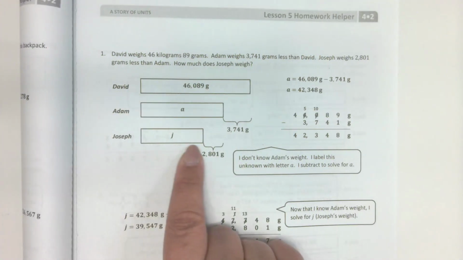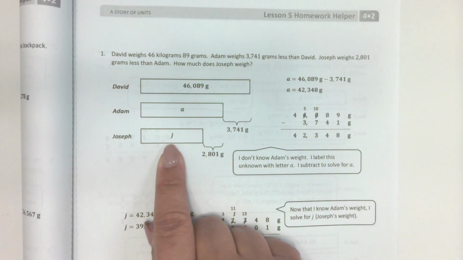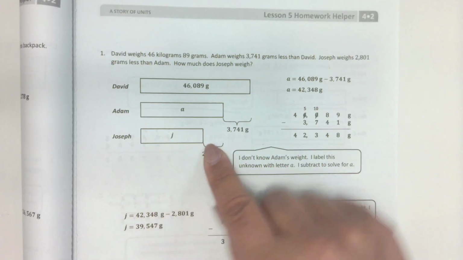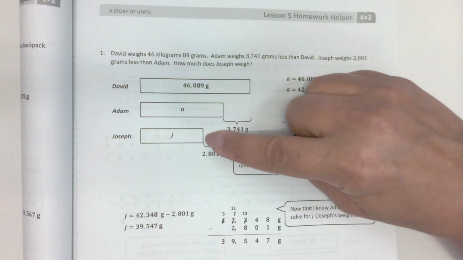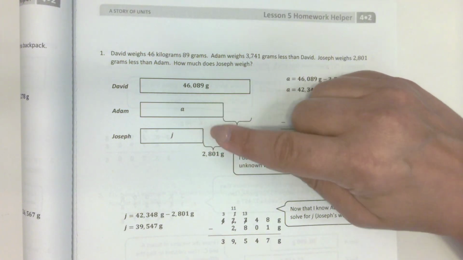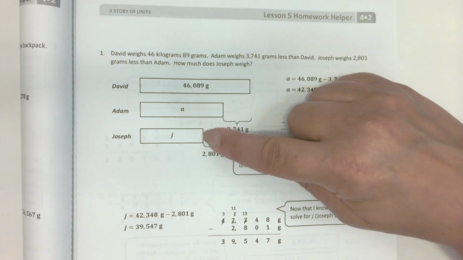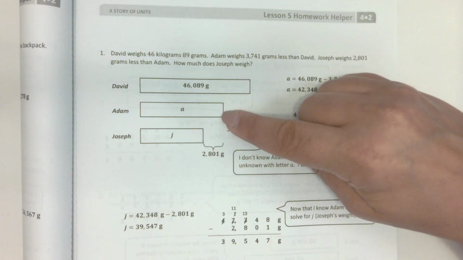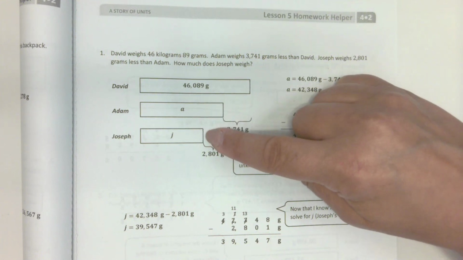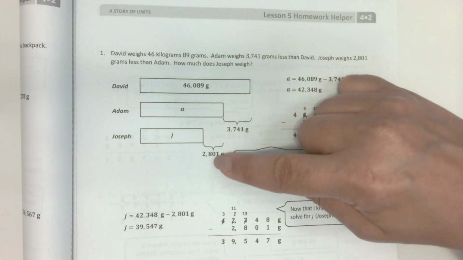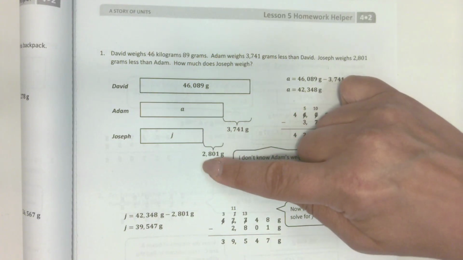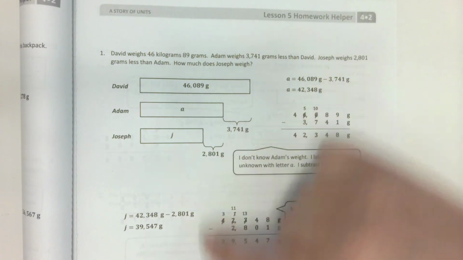Then it says Joseph weighs 2,801 grams less than Adam. Here's Joseph's tape diagram. We don't know his weight, so they labeled it with a variable, J for Joseph. And here we can see how much less he weighs than Adam. So this space that goes from the end of Joseph's tape to the end of Adam's tape, this is how much less he weighs. So they labeled the space 2,801 grams.